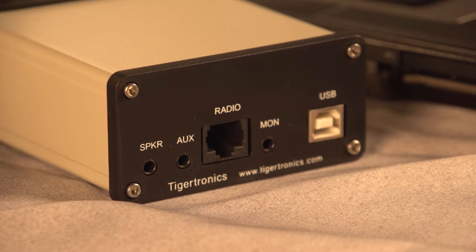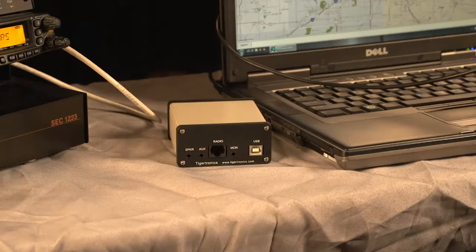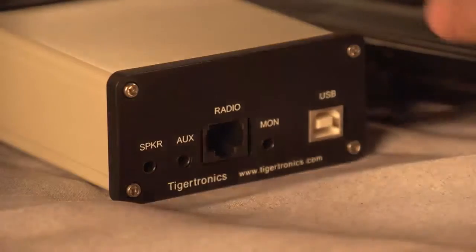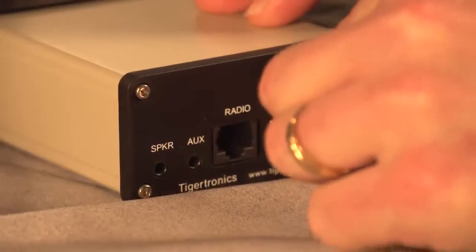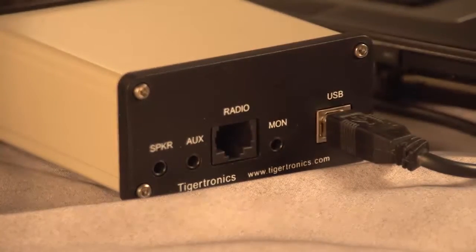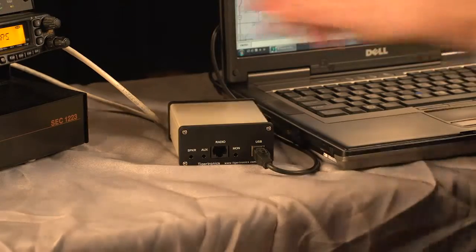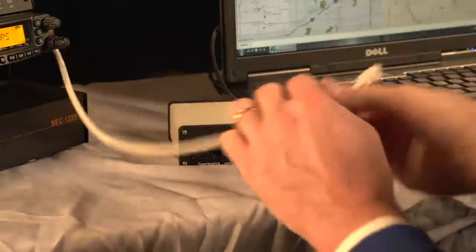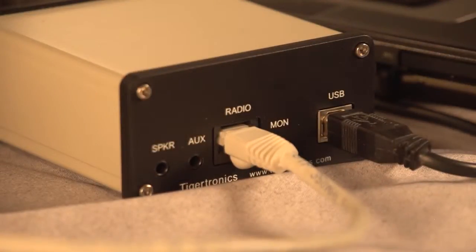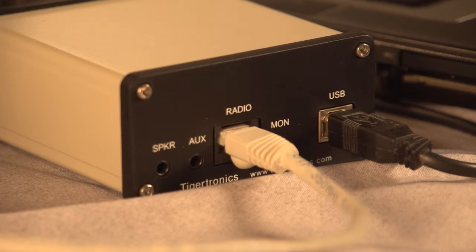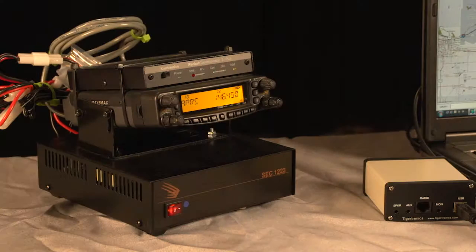There are 2 ports on the back of the SignalLink that need to be connected to enable your digital messaging. The first is the USB port, like you might find on any printer, and the other is the radio port, which looks like a Cat5 Ethernet jack. The plugs are not the same, so you can't confuse them.